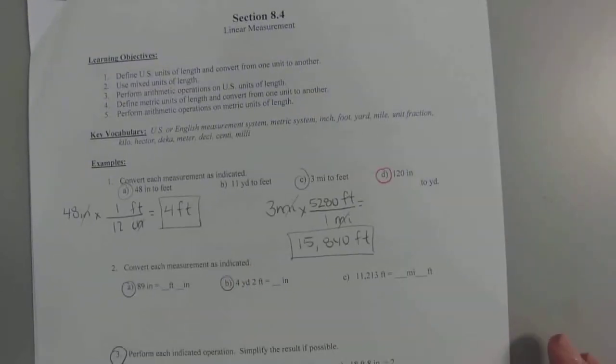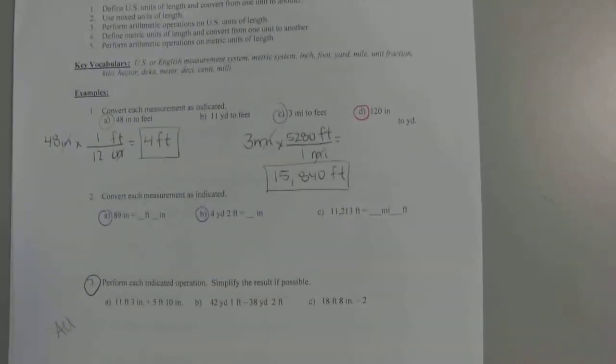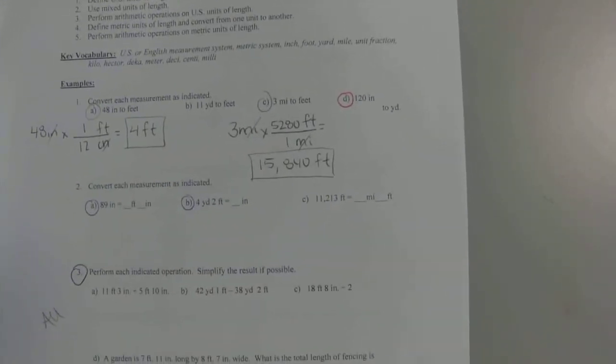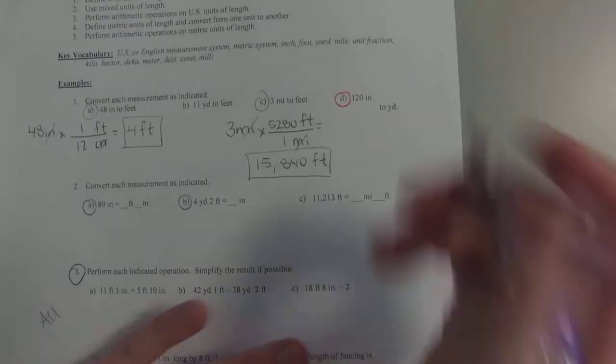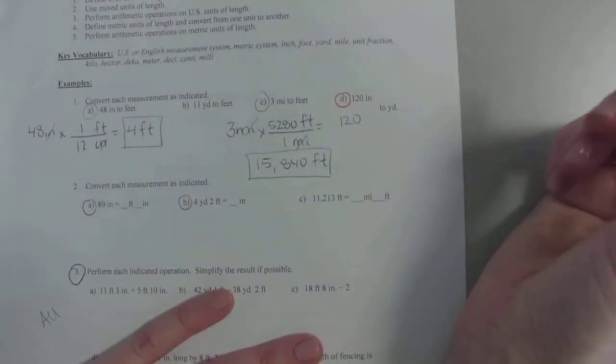So we're going to flip to 8.4, and now I'm going to do D. Isn't that funny? So now you can check it. So this is something where, as a teacher, I just know we don't have a unit conversion from inches to yards, but say you don't realize that, you would start the same, where you're like, okay, I want 120 inches.